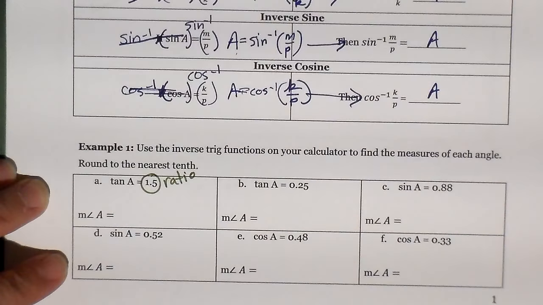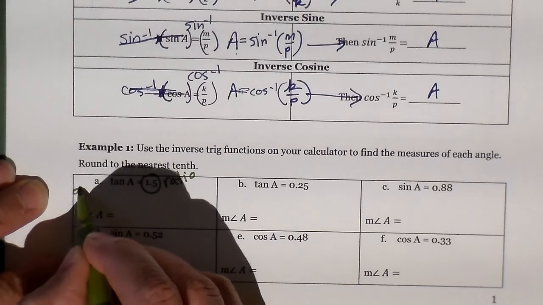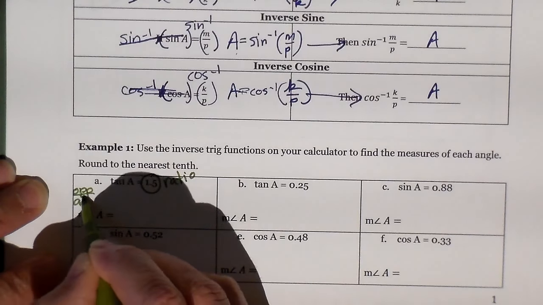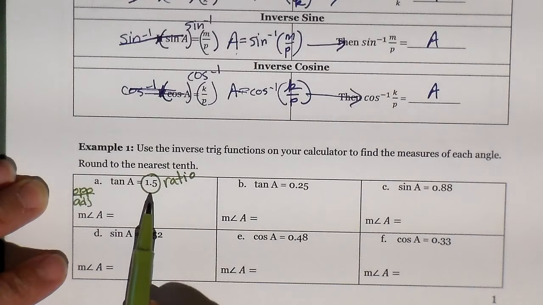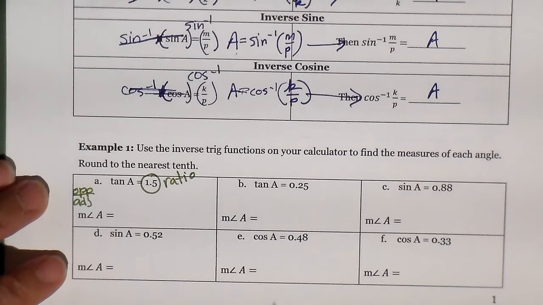Remember, all trig functions are based on ratios and angle relationships. Since this is tangent, we're talking about opposite over adjacent, right? So this 1.5 is the ratio I get when I take the side opposite this angle and divide it by the side adjacent to that angle.